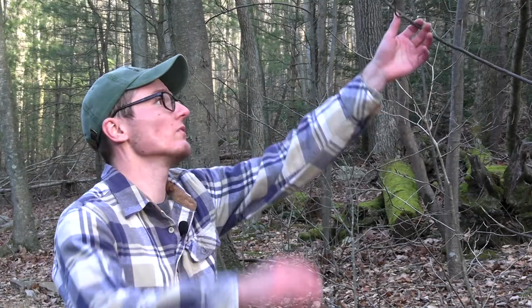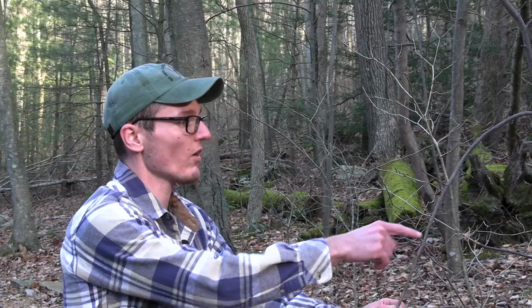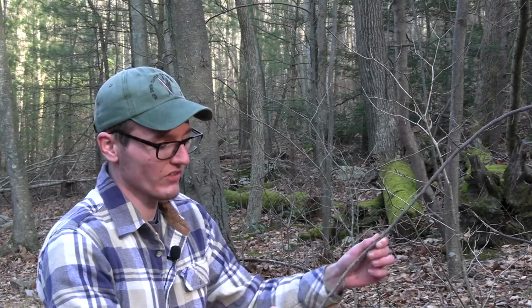And so I'm going to look at the arrangement of this sapling, and what I notice is that those buds and twigs are alternate. They're alternating back and forth. So tulip poplar is an alternate tree, so that makes sense.